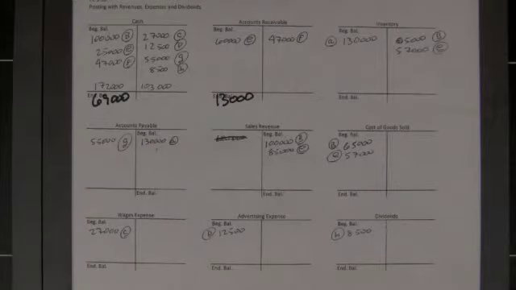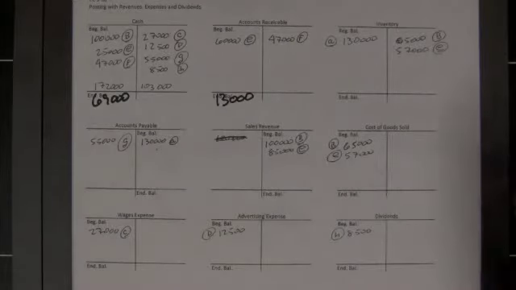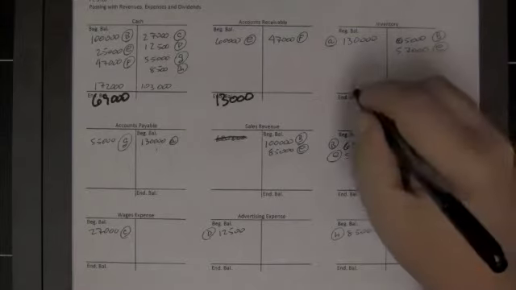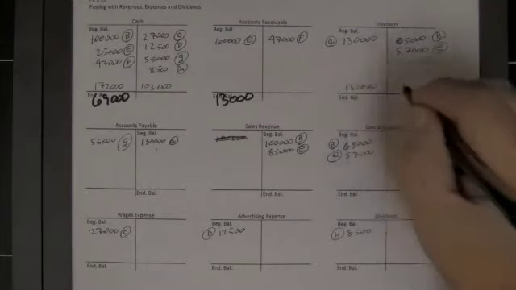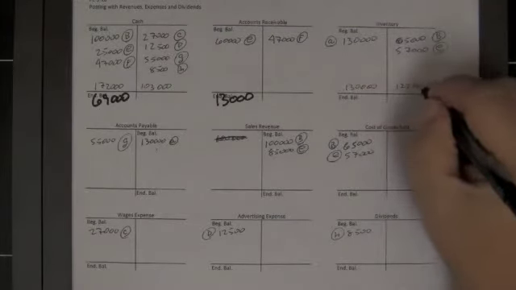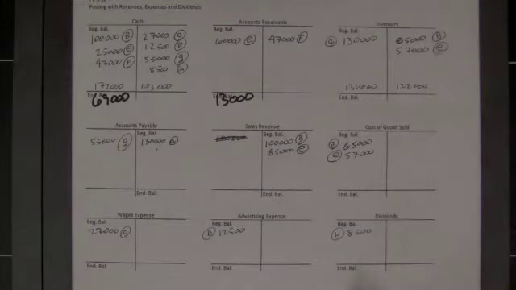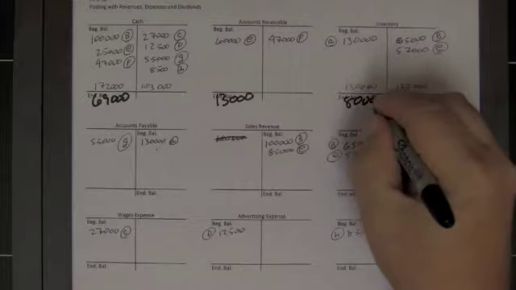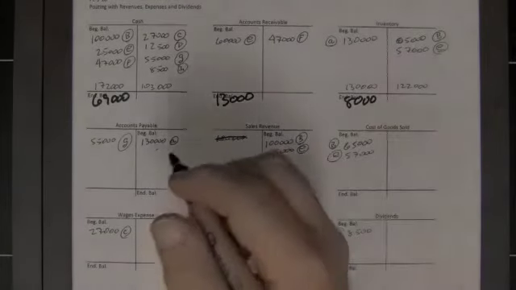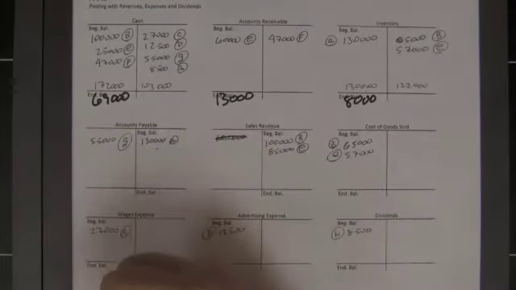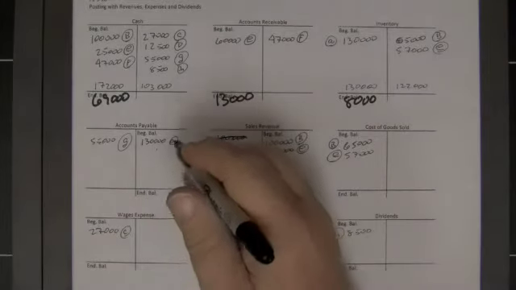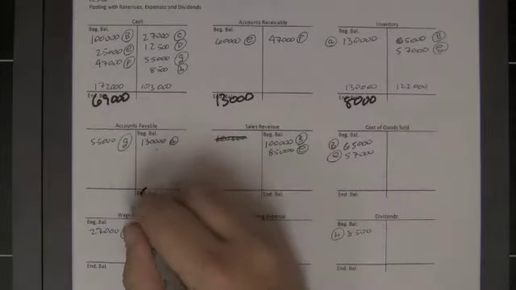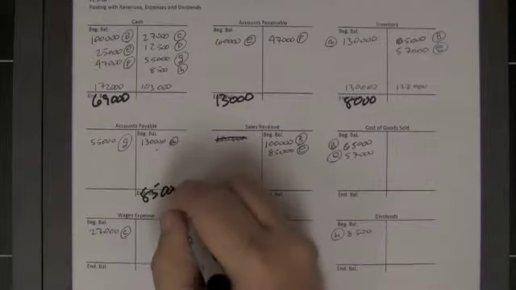Inventory. Add up both sides. 130 on this side, 122 on this side. Subtract the little number from the big number, the ending balance in inventory, $8,000. Accounts payable, we just have to subtract the 55 from the 130, ending balance, $75,000.